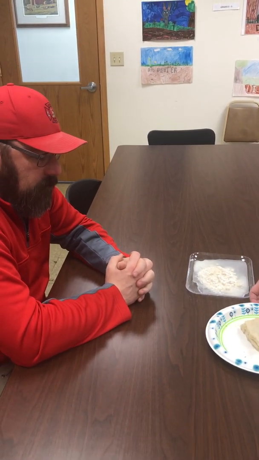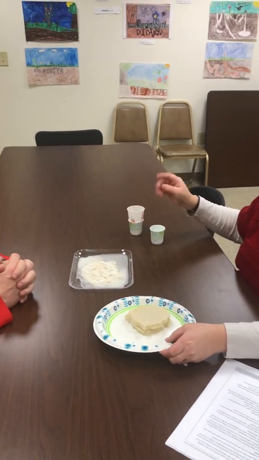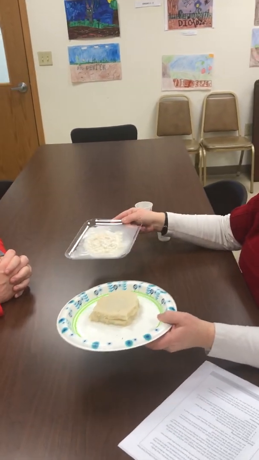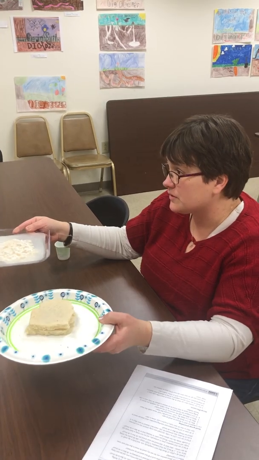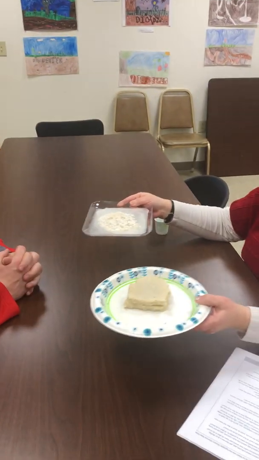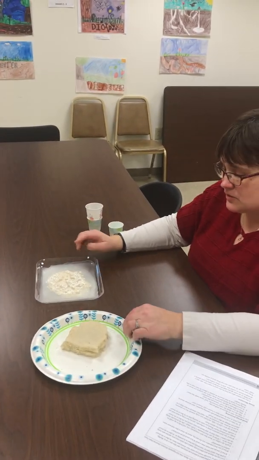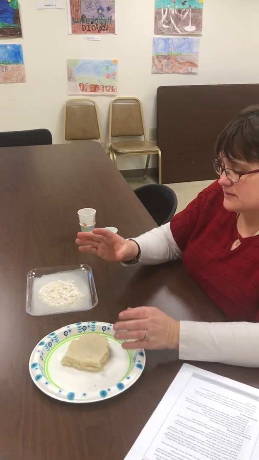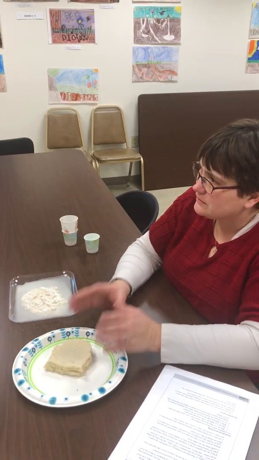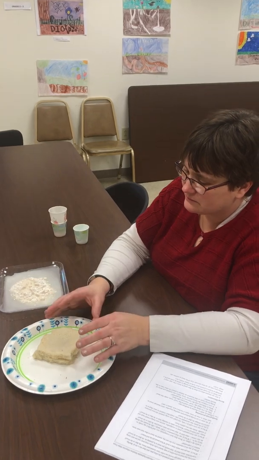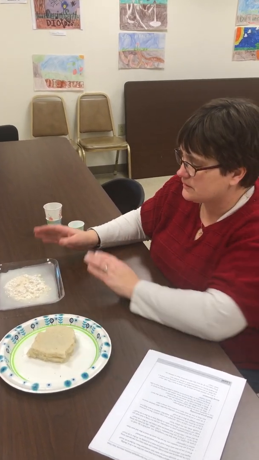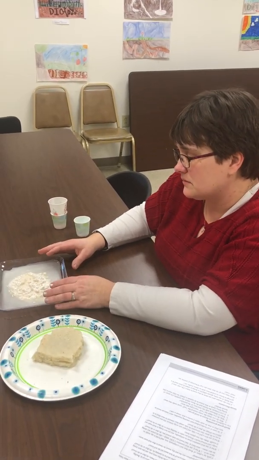If you were trying to build a road, or you lived in a place prone to earthquakes, which one do you think would be more stable? The bread. So this is just to show that healthy soil is alive and it's going to do a lot better for us than what the non-healthy soil is going to do.